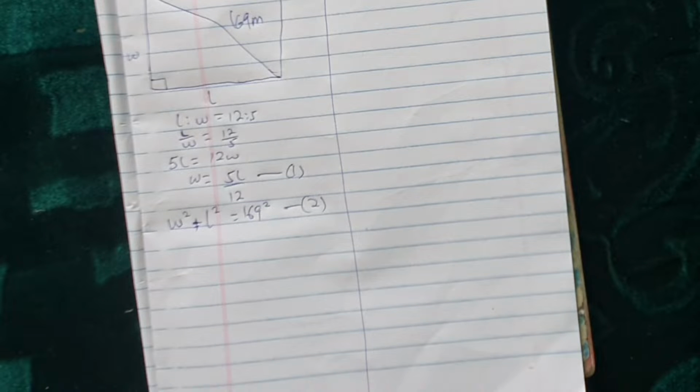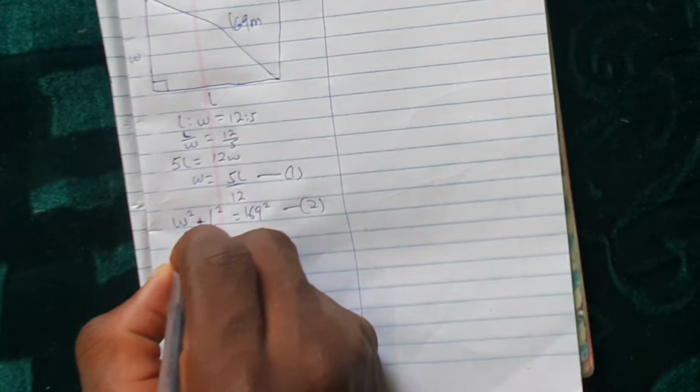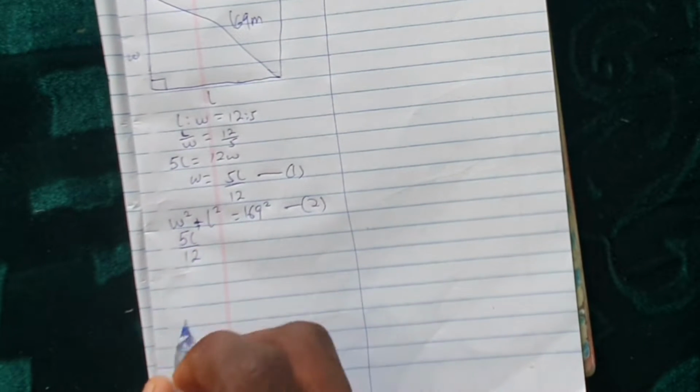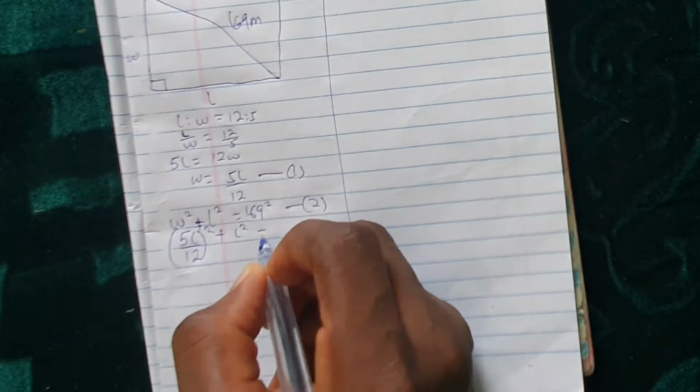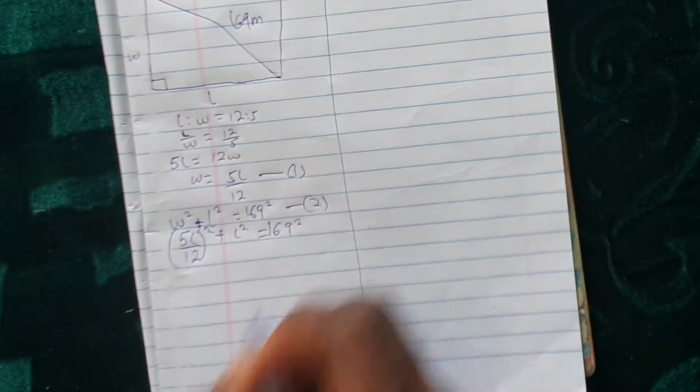Looking at these equations, we can use the substitution method. We substitute the value of W into the second equation to get an equation in terms of only L. Then we solve for the value of L. So we get (5L over 12) whole squared plus L squared equals 169 squared.